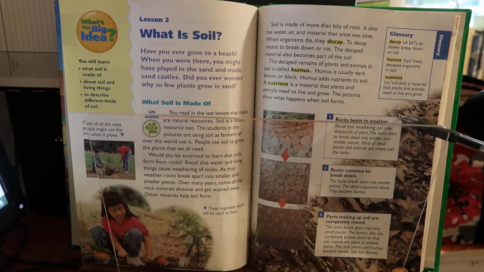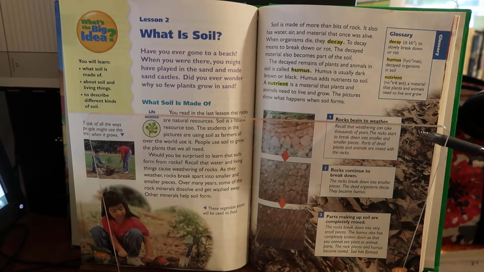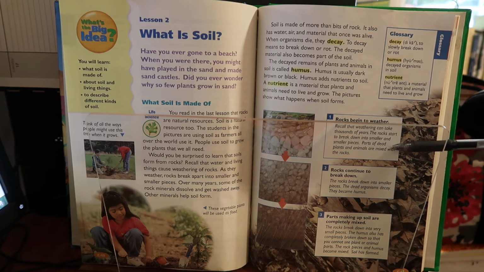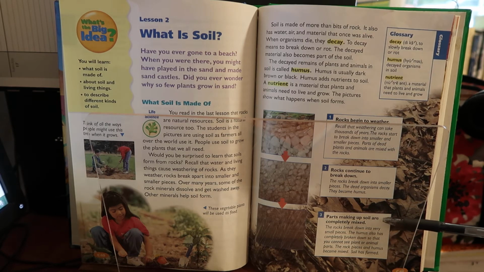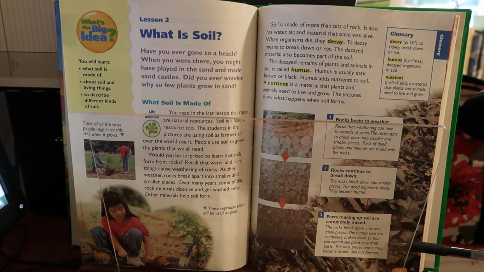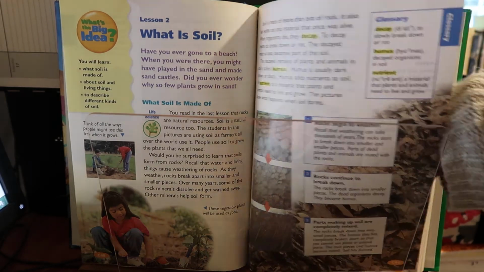Three steps. First one, rocks begin to weather. Recalling that weathering can take thousands of years, the rocks start to break down into smaller and smaller pieces. Parts of dead plants and animals are mixed with the rocks. The rocks continue to break down into even smaller pieces. The dead organisms decay and they become humus. The third step, parts making up soil are completely mixed. The rocks break down into very small pieces. The humus also has completely broken down so that you cannot see plant or animal parts. The rock pieces and humus become mixed. Soil has formed. Let's turn the page.